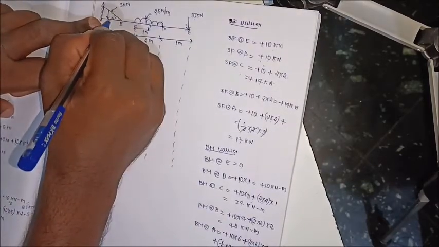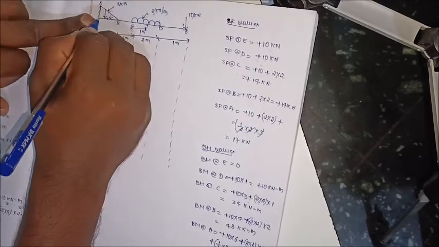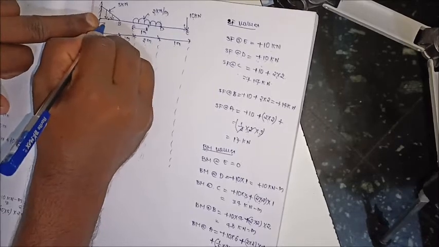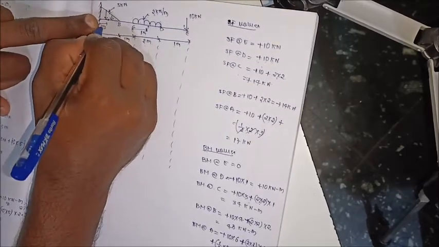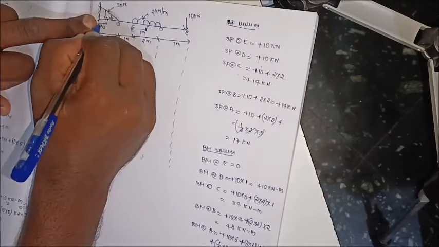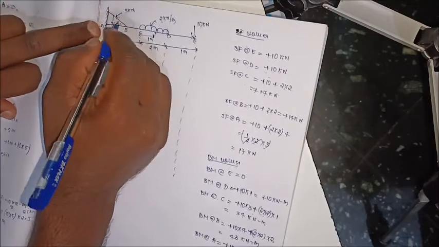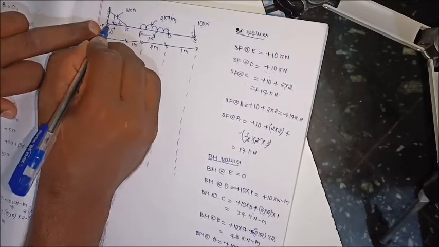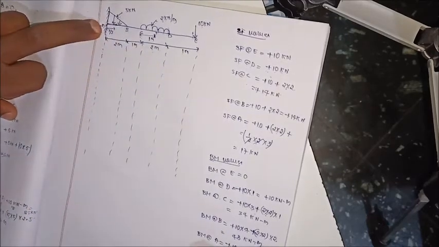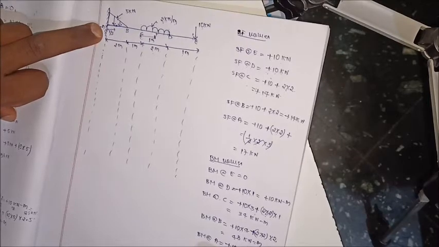The central distance is from the bottom of the triangle to the mid third, which is 1/3. It acts at 1/3 distance from the base of the triangle. This is the triangle portion and this is the base. So from here to here the acting distance is 1/3, so the distance is 1/3 of 2 meters.